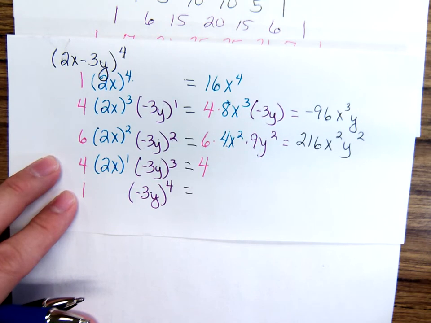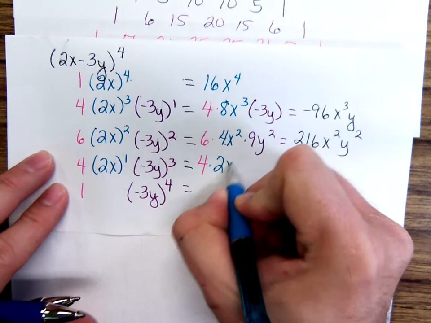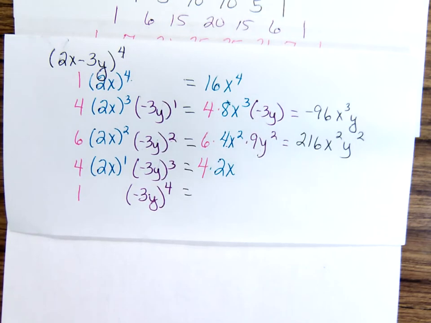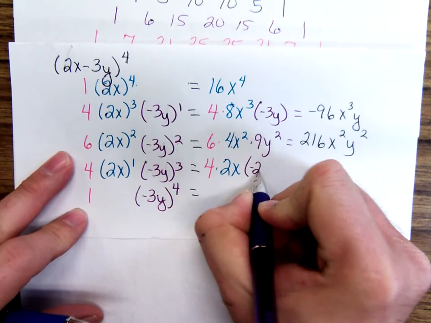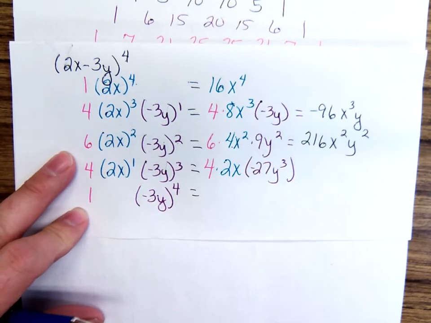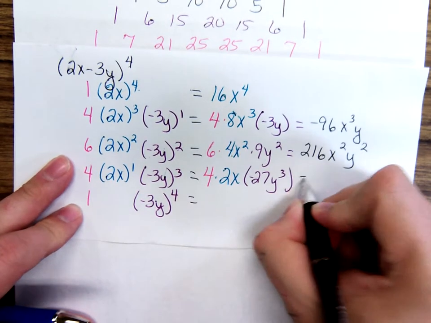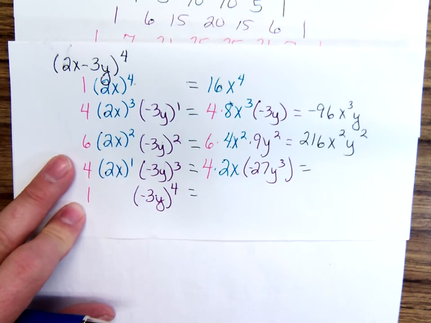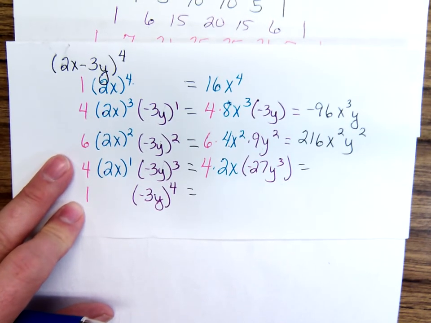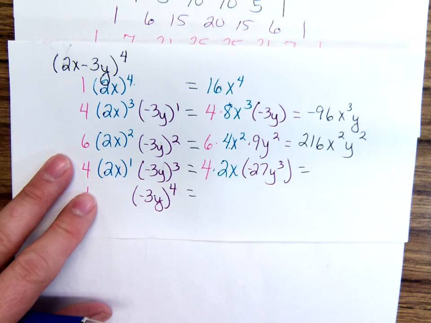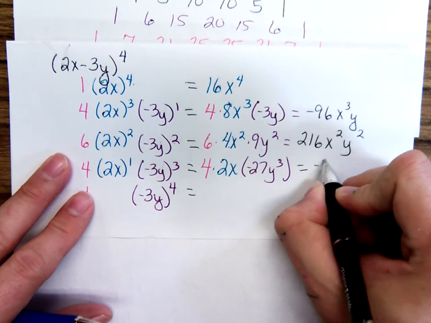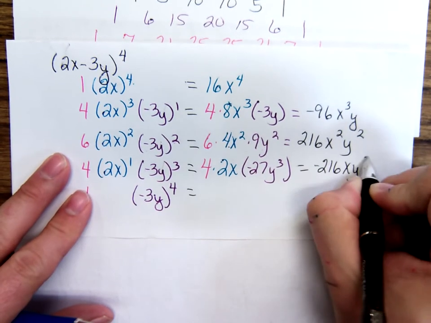4 times 2x times, oh, we're almost out of time, I know. Negative 3 cubed, negative 3 times negative 3 times negative 3. Is that going to be a positive or a negative? Negative, right. So I'll write it like this, times a negative 27y cubed. Jennifer, are you punching that into your calculator? What'd you get? It's another negative 216? Yeah, okay. Negative 216 xy cubed.